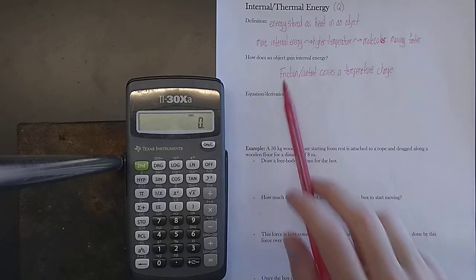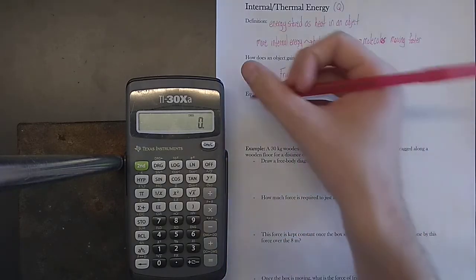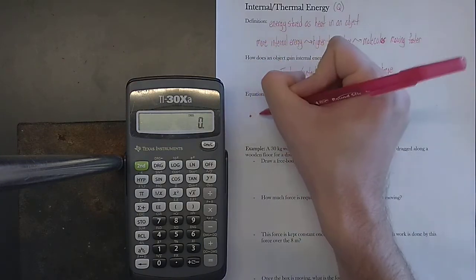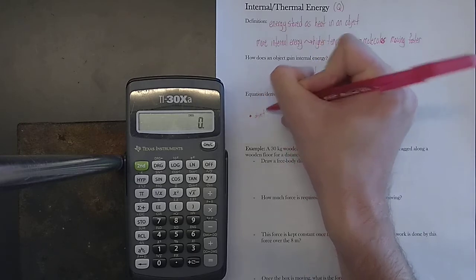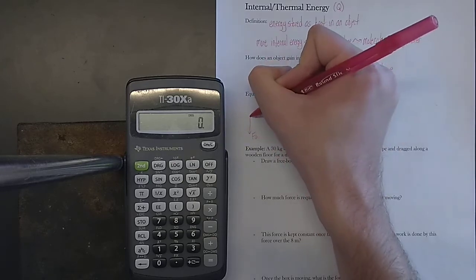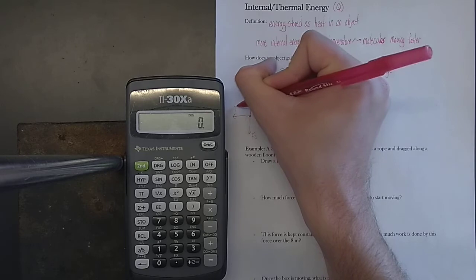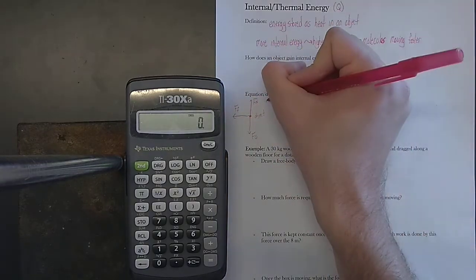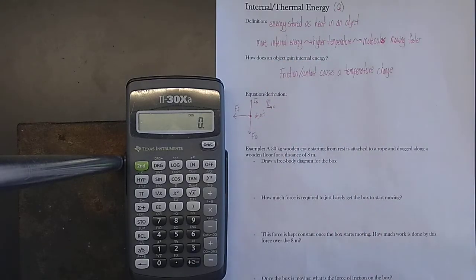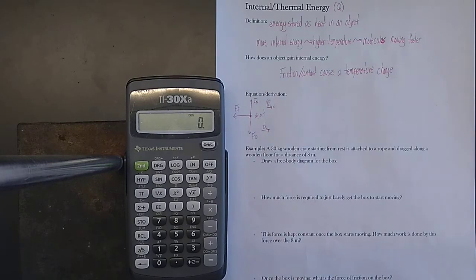I said that we're going to focus on how objects gain internal energy through friction. Let me give you an example. Let's say you have an object, and we'll just do a really simple case. This object is, let's say, just no one is pushing it, but it's just sliding on some surface. Okay, so there are three forces on this object. Normal force upwards, force of gravity downwards, and then the force of friction. Let's say the object is sliding to the right. Force of friction would act back to the left.